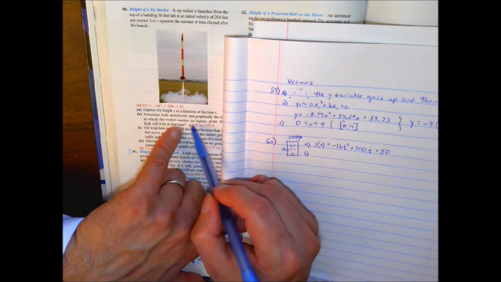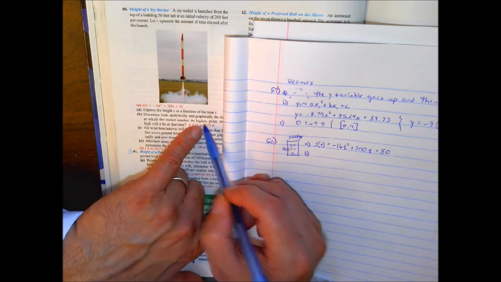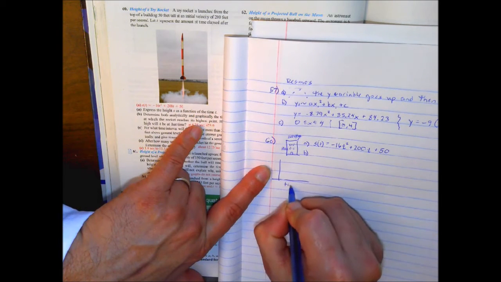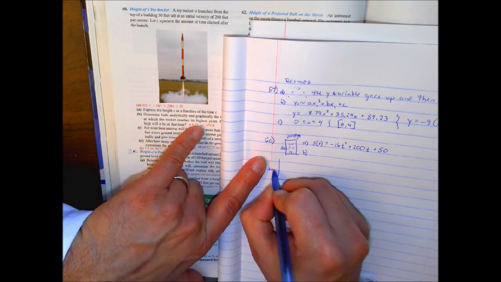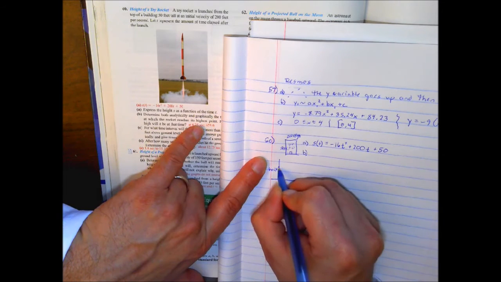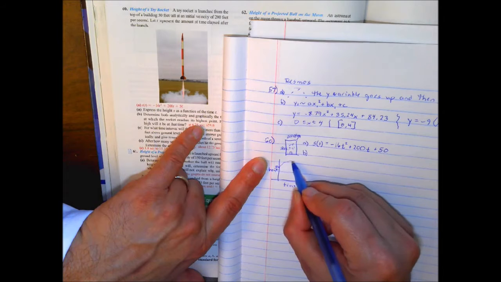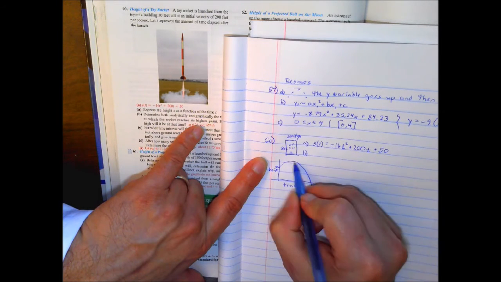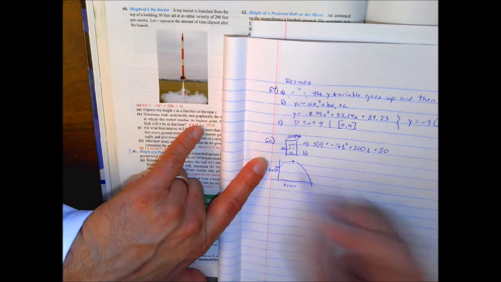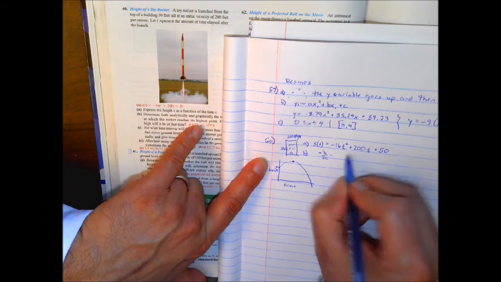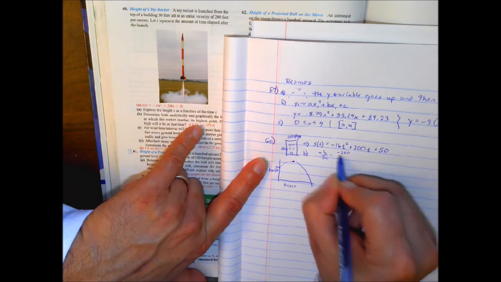Time at which it reaches its highest point. So the highest point, okay, if you think about this, then we're going to have time and height. So it starts at 50 feet, right? And it's going to go up in the air for a certain amount of time, and then it's going to come back down. So the highest point there is the vertex. So how do we find the vertex? We use negative b over 2a. So we have negative 200 over 2 times a.